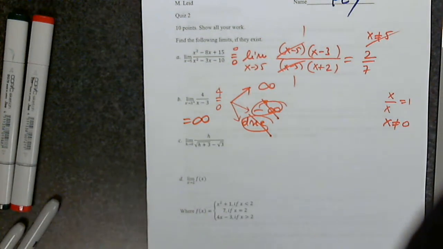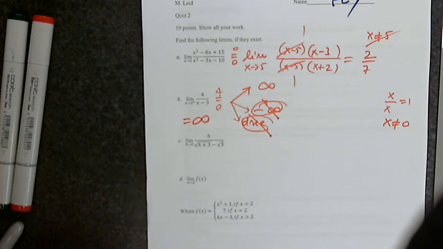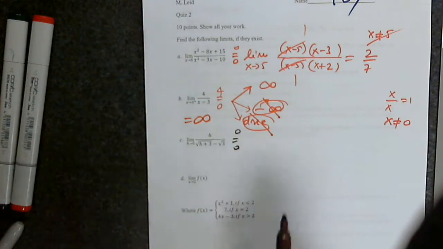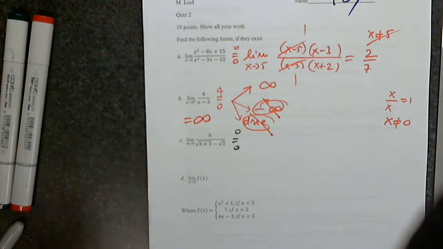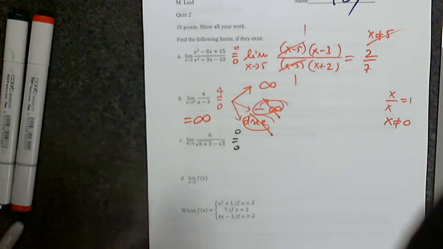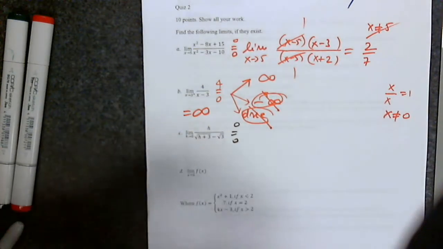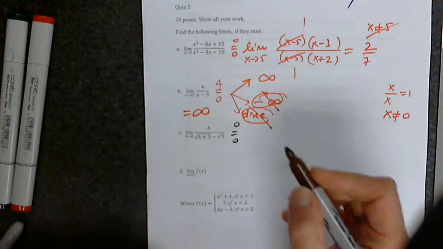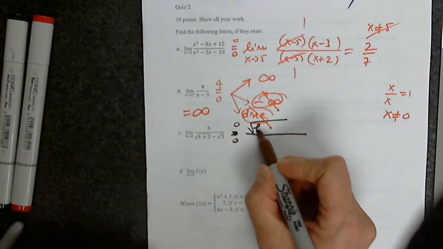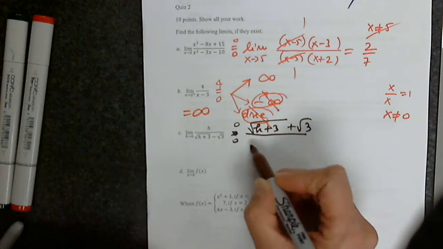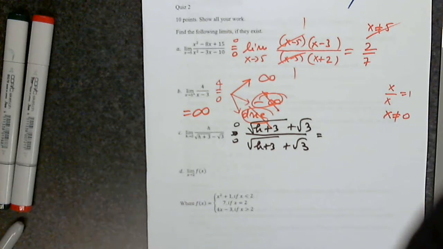Okay, for this one, when I plug in 0, I see that I have 0 at the top and 0 at the bottom. So again, I have a situation like this. But this is a totally different type of limit. I cannot factor. Maybe I could later on, but right now I cannot factor. So it's not like this. It requires me to do what? Rationalize. So I will multiply top and bottom by this. Are you with me on this, everyone?